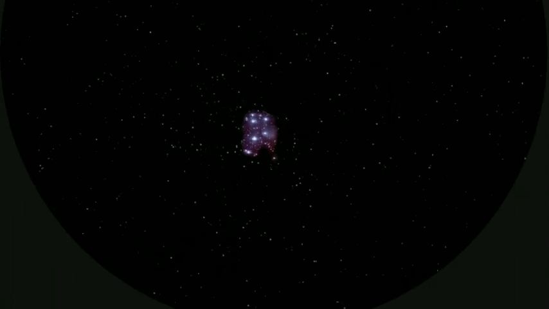We'll zoom out from the Pleiades, and we'll end our tour of the sky. Good luck on any holiday buying of telescopes or binoculars.